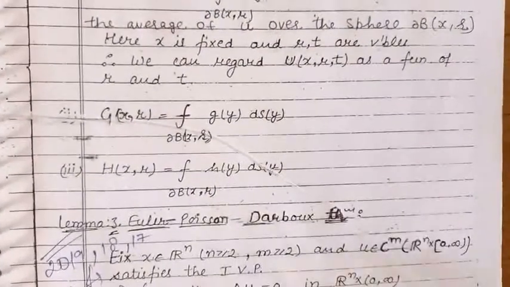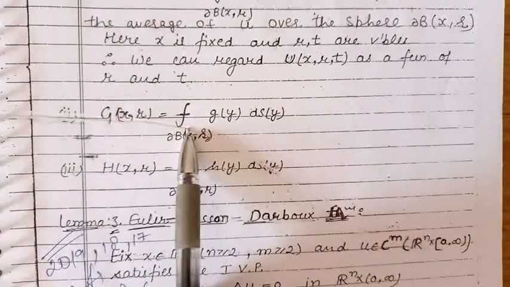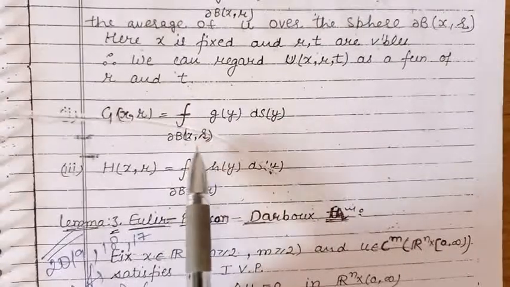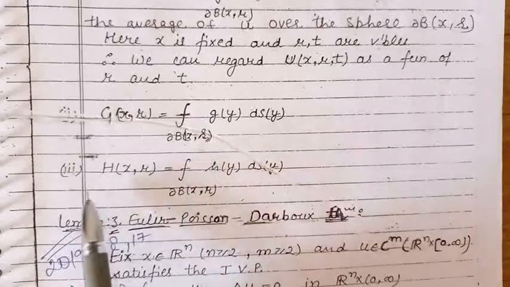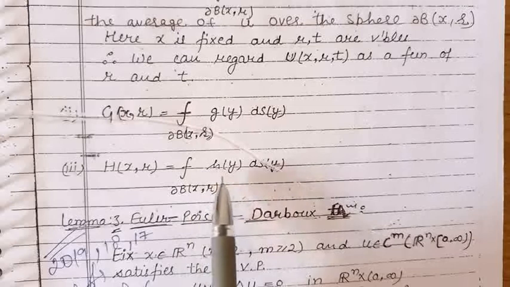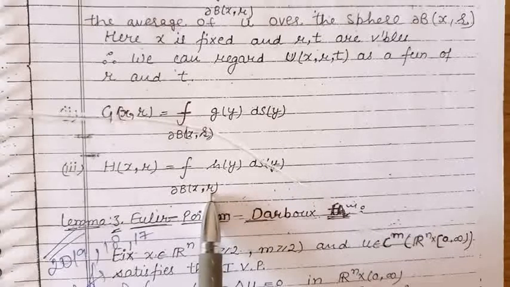Second notation, capital G, which is the average of the function small g over the sphere with center x and radius r. Third notation, capital H, which is the average of the function small h over the sphere with center x, radius r.